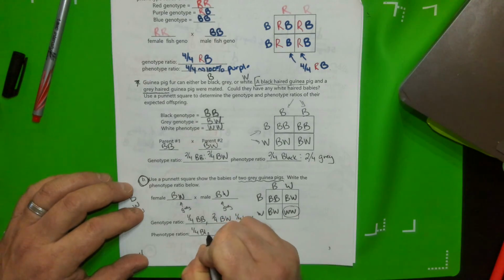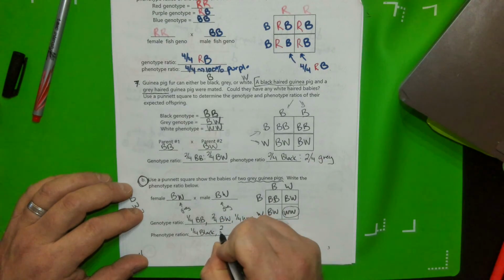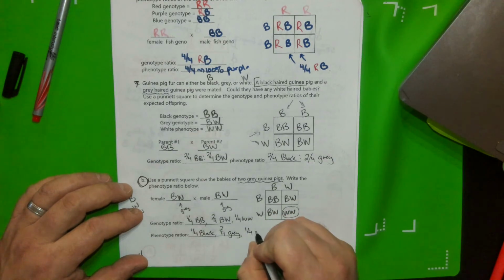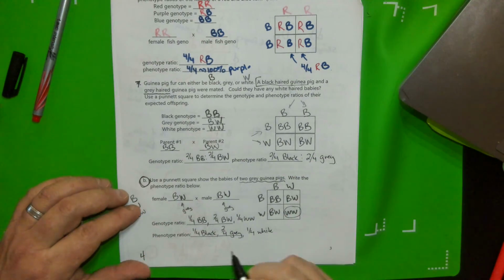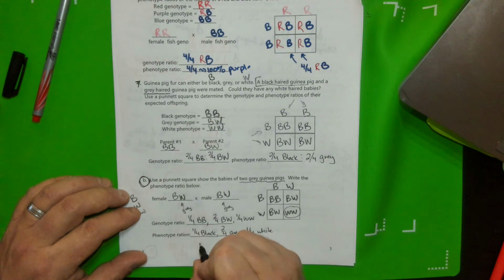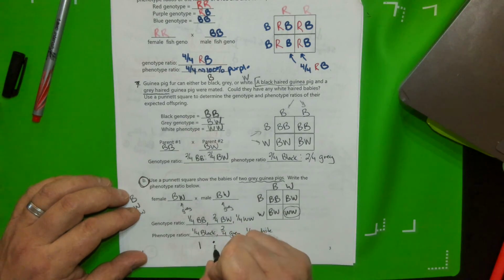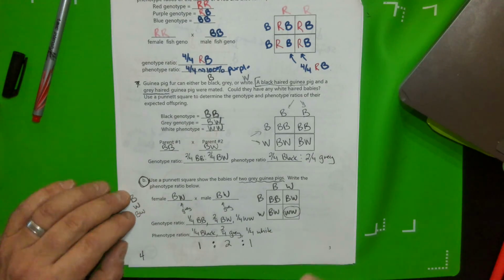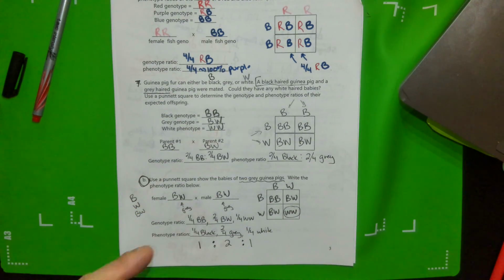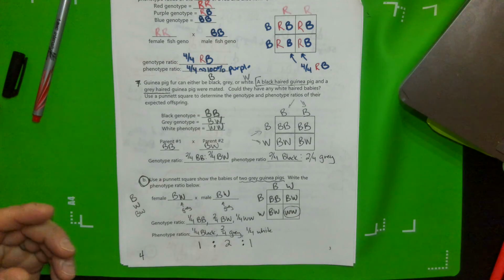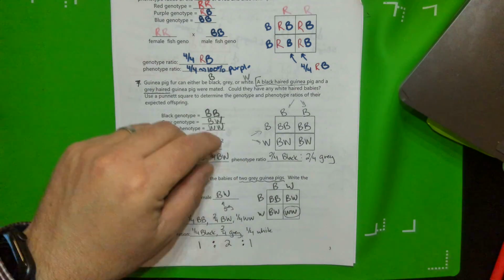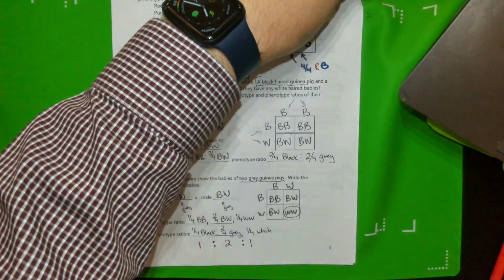Now, the phenotypes, that's what I already mentioned. 1/4 black, 2/4 gray, and 1/4 white. And again, because they have common denominators, you'll sometimes see me write that as a 1-to-2-to-1 ratio. 1 black to 2 gray to 1 white. And that's a very common way of expressing monohybrid cross results.